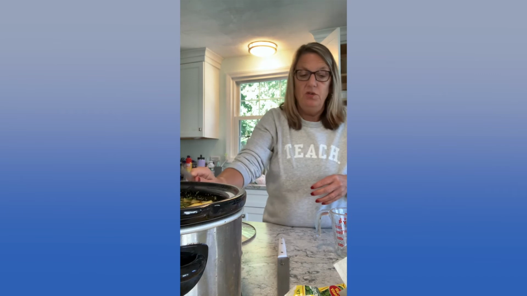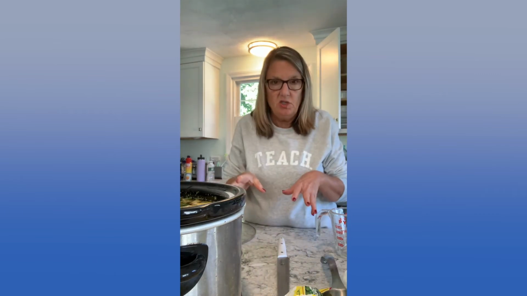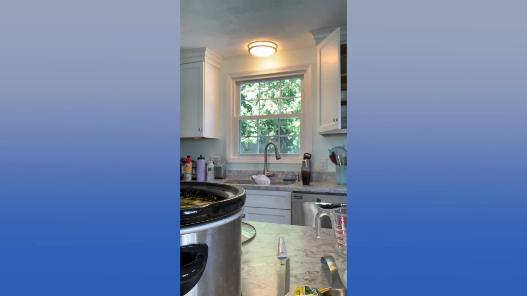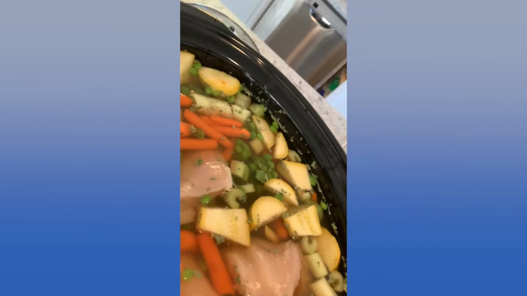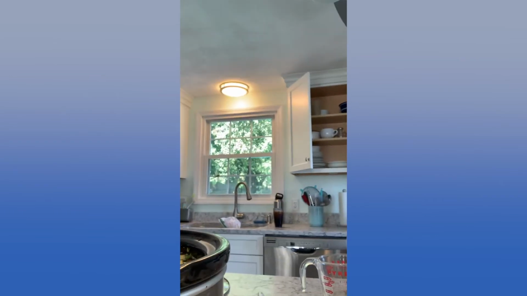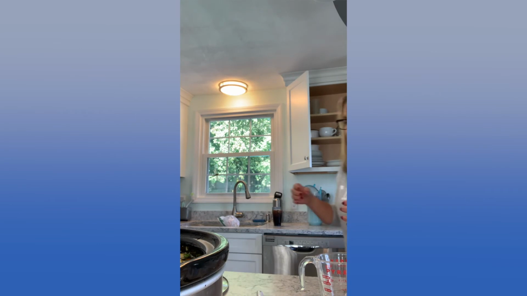So I'm going to let this cook, and I'm going to show you if I can what it looks like. Okay, just a bunch of raw vegetables right now and some raw meat. Okay, so I'm going to cover this up and I'm going to cook it on low. And I will know when it's done when the chicken starts to pull apart and the carrots and celery become mushy.